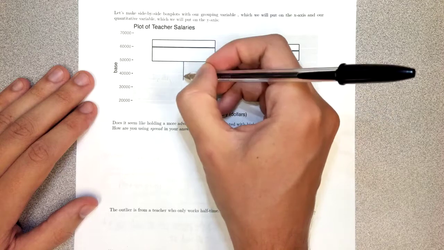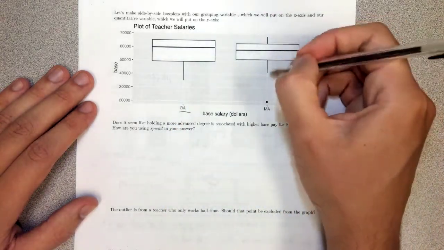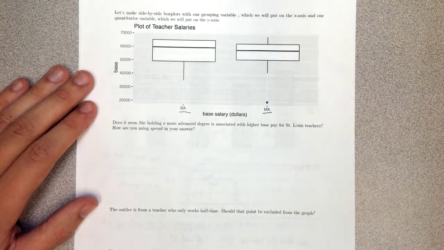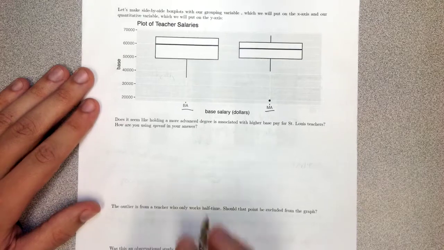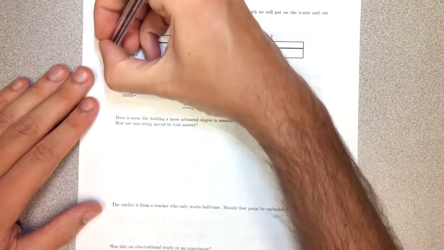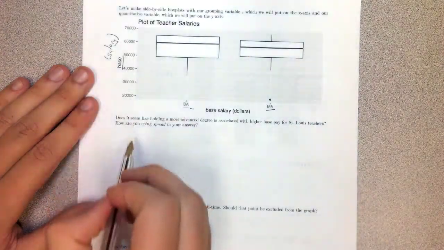Once for teachers with a bachelor's degree, abbreviated BA, and a separate box plot for teachers with a master's degree, abbreviated MA. Our y-axis is called base, which just means their base salary, in dollars.